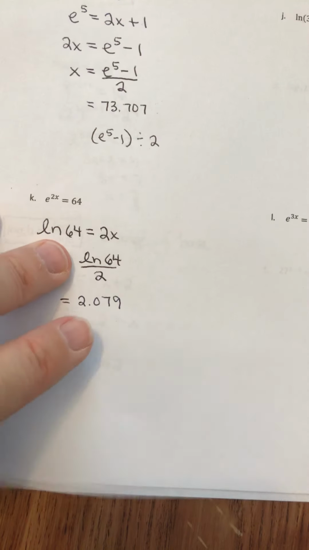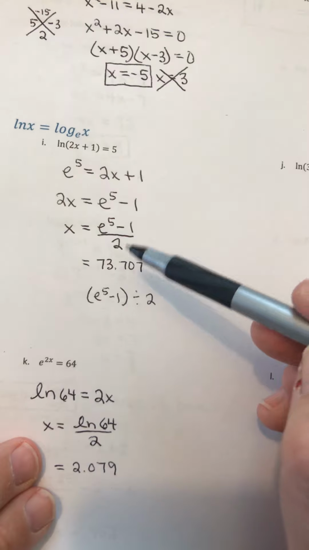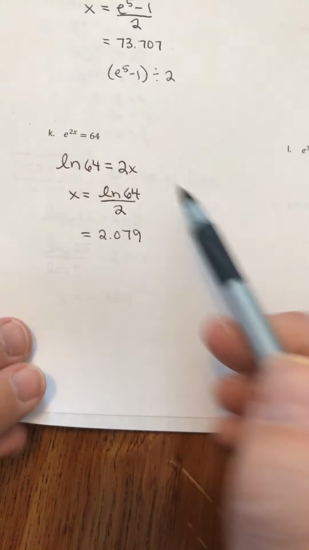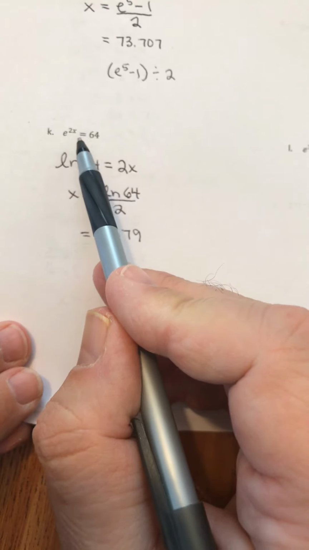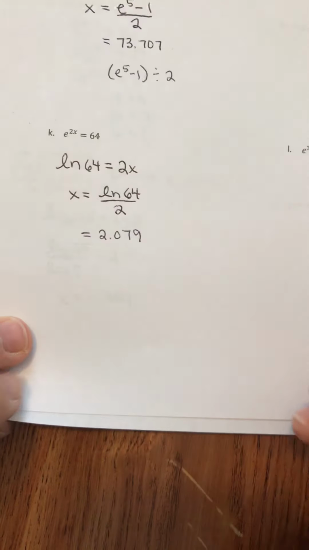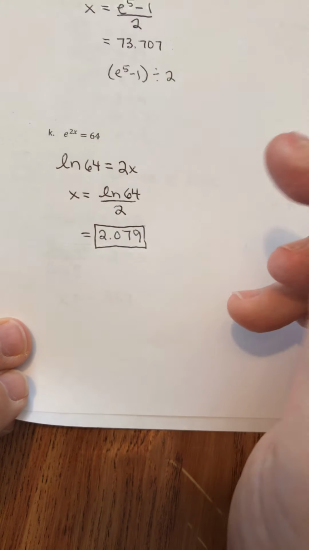I forgot to check something on this previous problem. Remember, we can't take the log of a negative or 0, but 2 times 73 plus 1 is not going to be 0 or negative. This original problem is not a log. An exponential has a domain of all real numbers. It doesn't matter what you plug in there. It's going to work. So this is the correct answer.